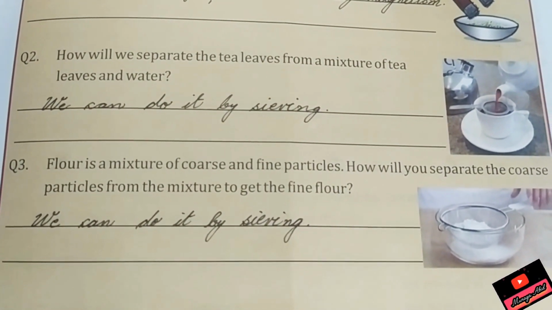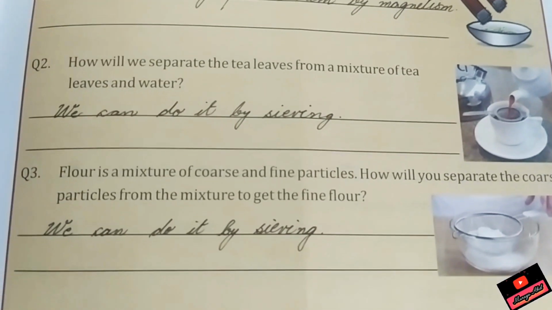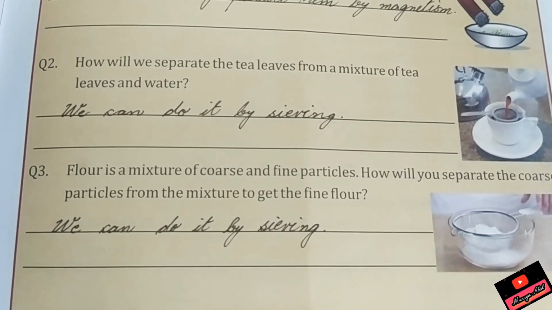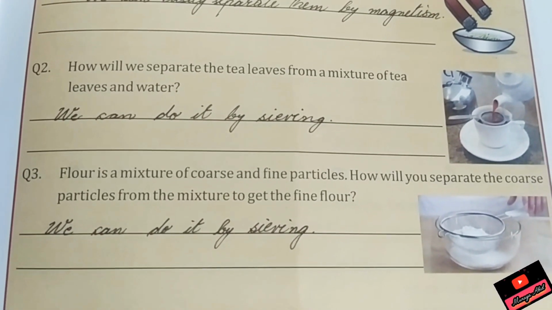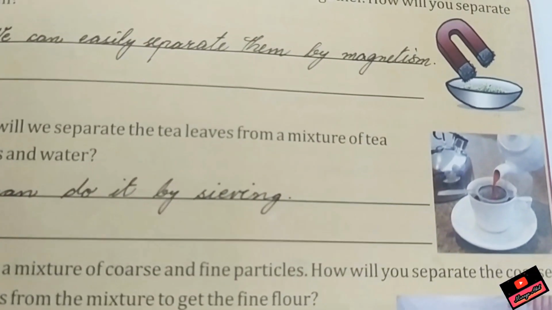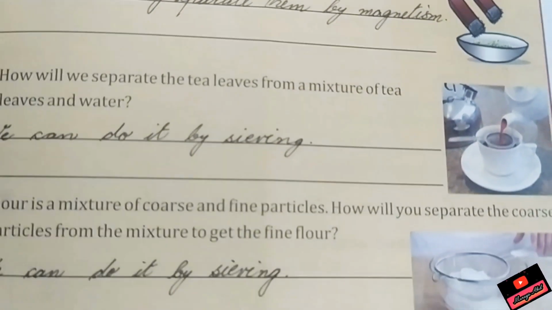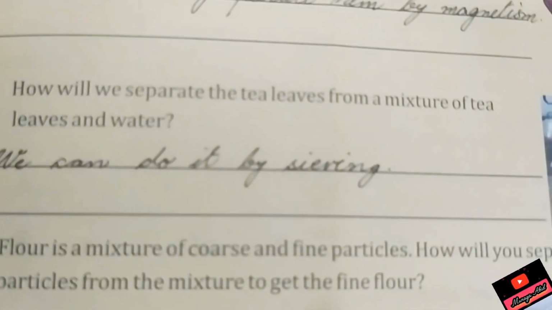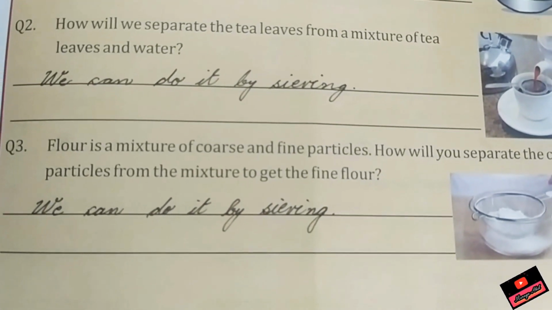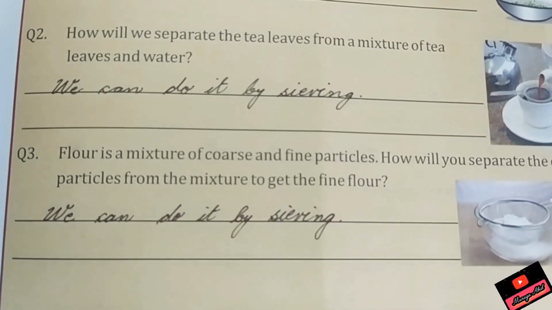Okay, there is another question. Suppose you have made tea. Now, tea has tea leaves in it as well. So how will you separate them? Are you going to take the tea with the leaves? No, it is not a good example. So what will you do to separate tea leaves? We can do it by sieving. We can separate tea leaves from a mixture of tea by sieving. Okay, strainer.